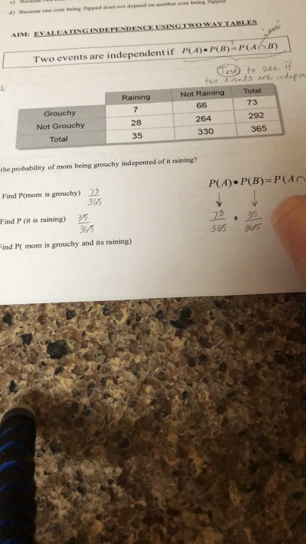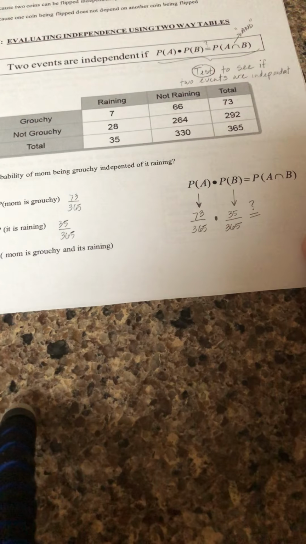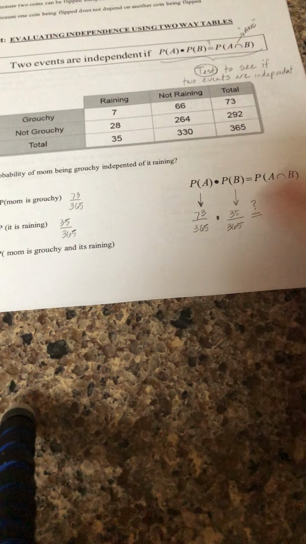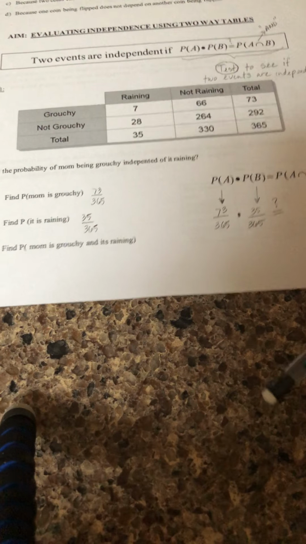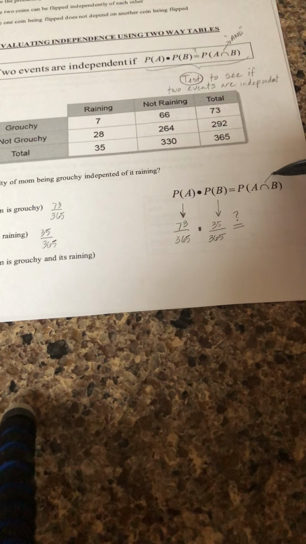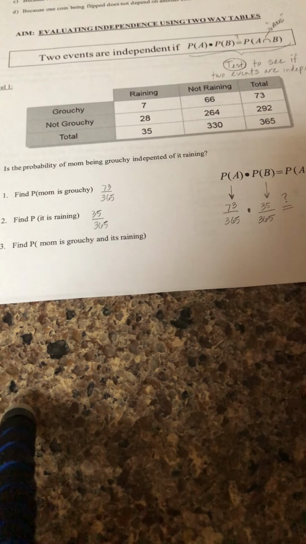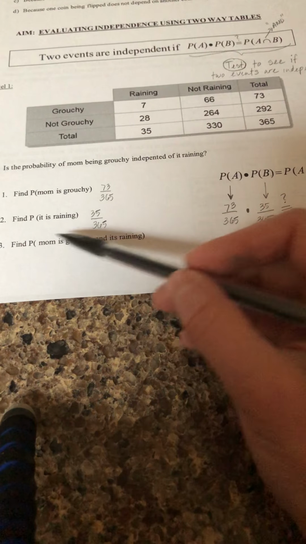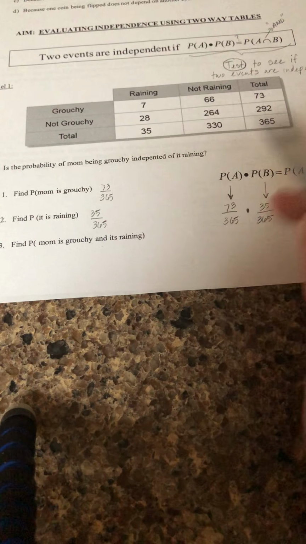Okay, equals, but I'm putting a question mark over it because again, this is a test formula. It doesn't always hold true. That's what we're trying to figure out. The third part, we just went over that this is the and symbol. And we have to figure out the probability that mom is grouchy and it's raining.